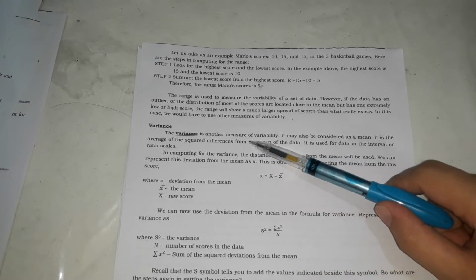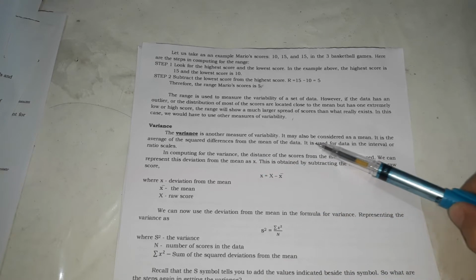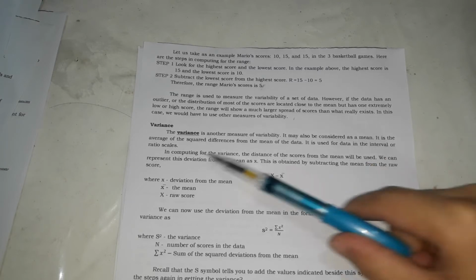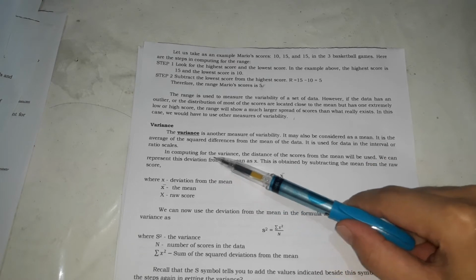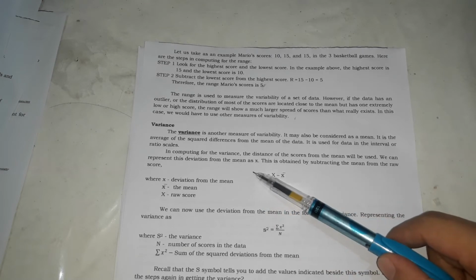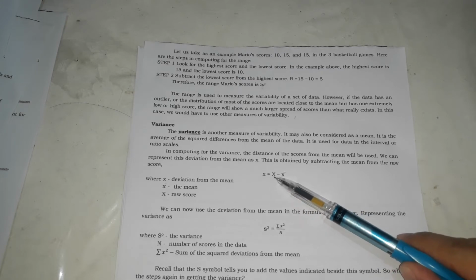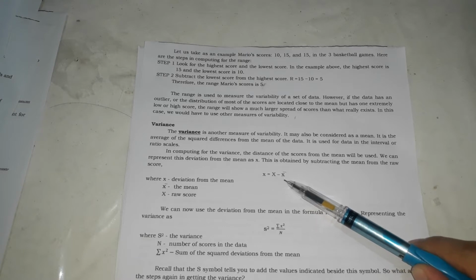Variance is another measure of variability. It may also be considered as a mean. It is the average of the squared differences from the mean of the data. It is used for data in the interval or ratio scales. In computing for the variance, the distance of the scores from the mean will be used. We can represent this deviation from the mean as x. This is obtained by subtracting the mean from the raw score. So the formula for the deviation from the mean is x, which is the score, minus the mean.